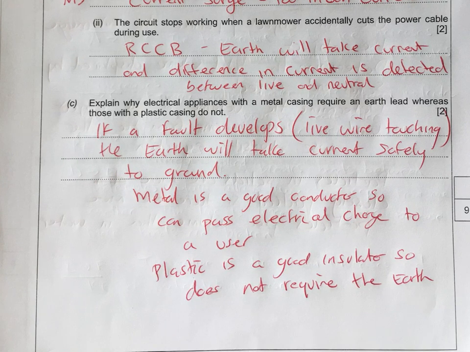If a fault develops, so this explanation needs careful care. If a fault develops, say the live wire touching the metal case, the earth is going to take that current safely to the ground, because metal is a good conductor, and it can easily pass electrical charge to the user. Plastic is a good insulator, so it does not require an earth. I've just added that on there because it wants to know why plastic does not need an earth.